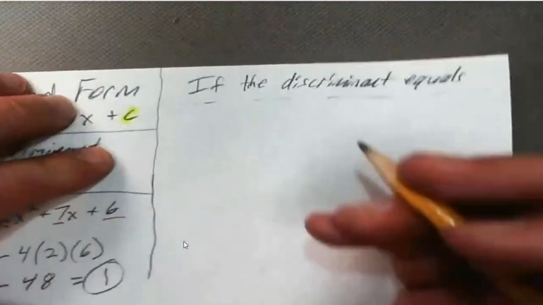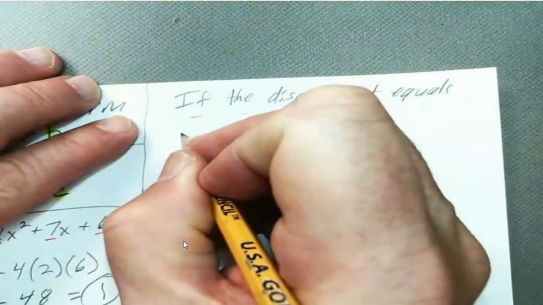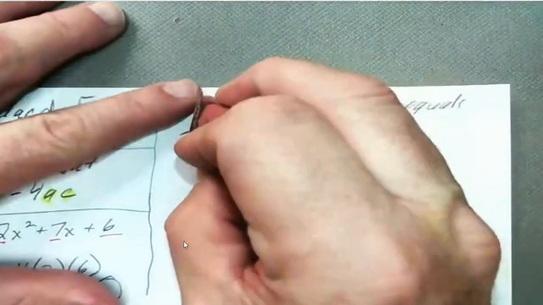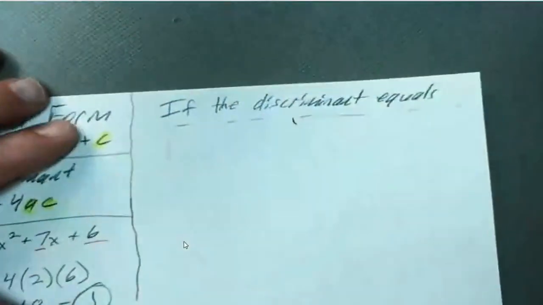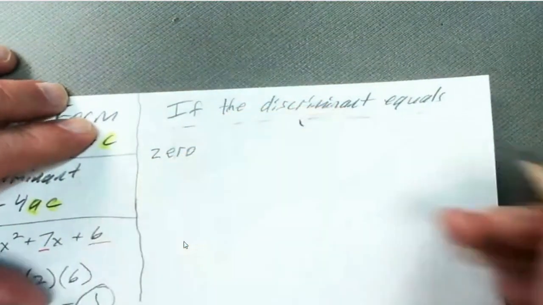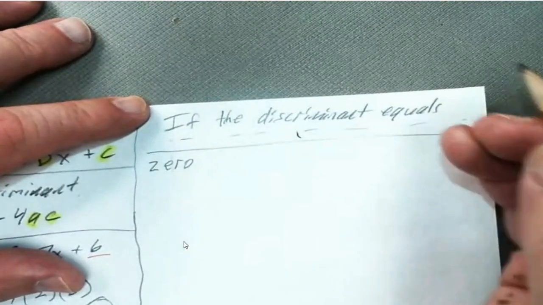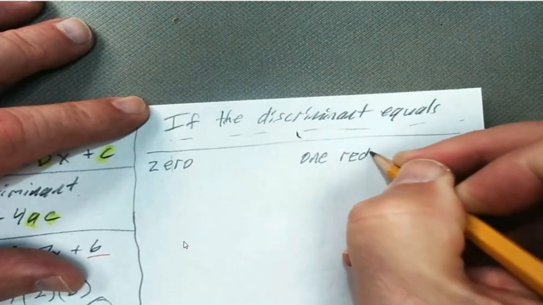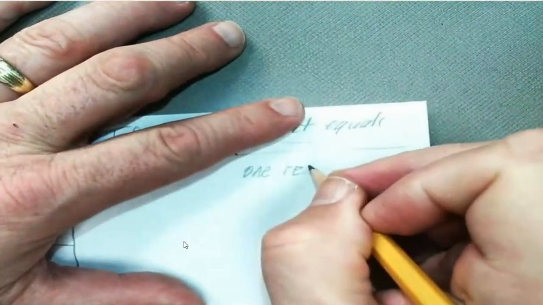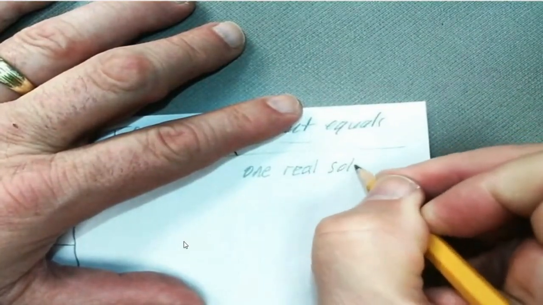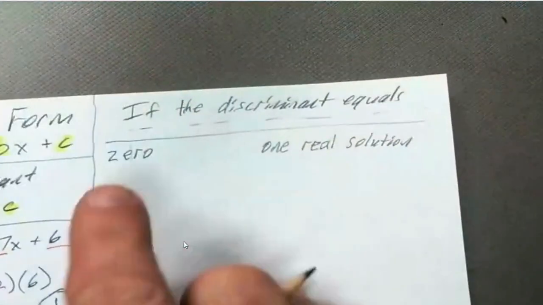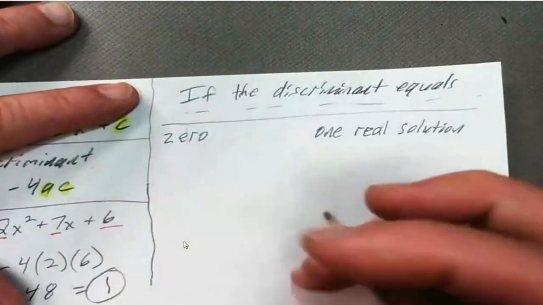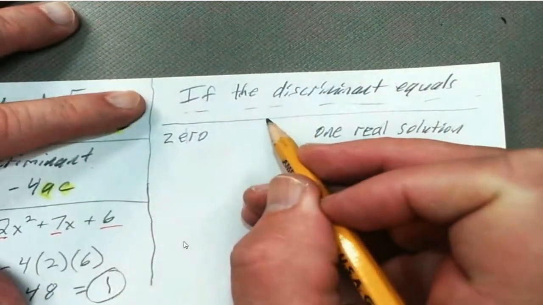So let's talk about it. If the discriminant equals 1, I'm sorry, 0, not 1. I was just thinking of our example here. If it equals 0, then there is one real solution. Okay, so if the discriminant equals 0, and ours does not equal 0, ours equals 1. But if it equals 0, that would give us one real solution.